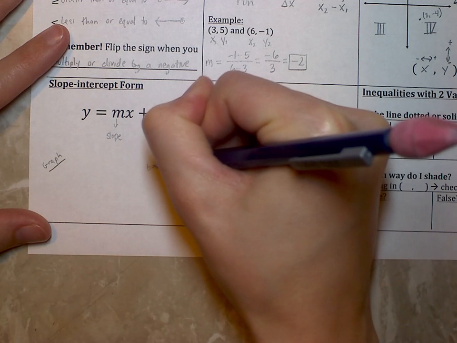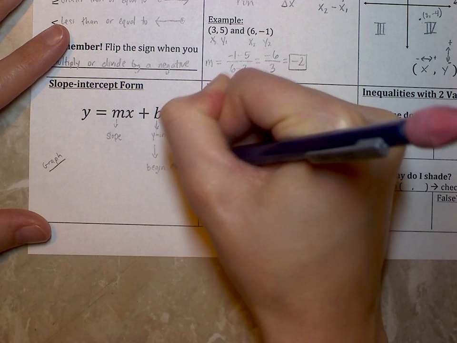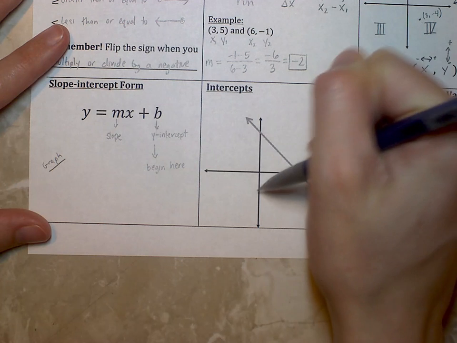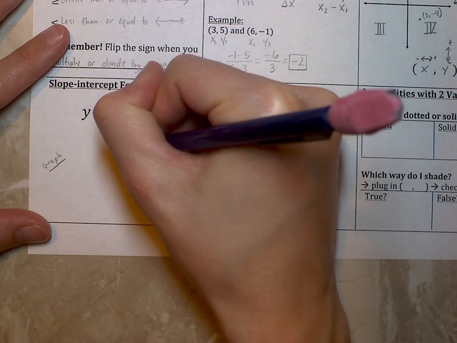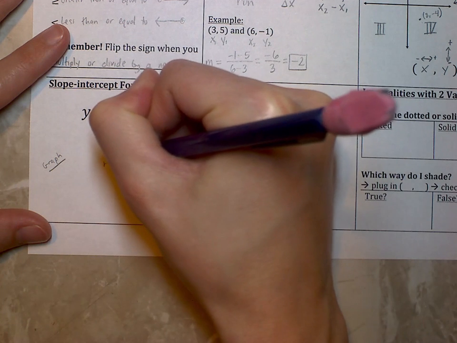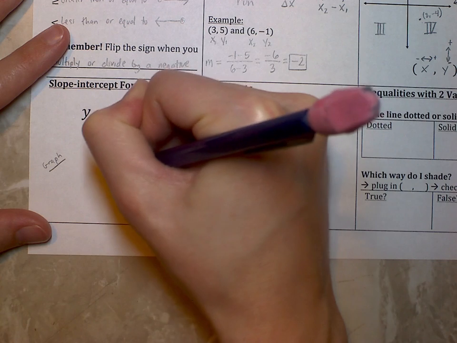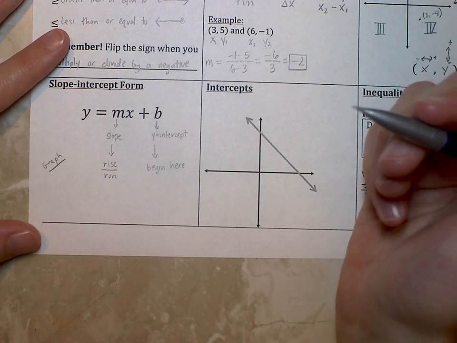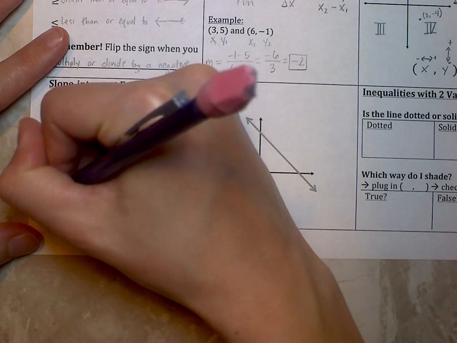So you begin here, right? You say, oh, this is a -3. So you go on the y-axis to -3 and you start your graph there. And then from that point, you use slope, you use your rise over run to decide where your second point is. Another way we'll see this is with real life.